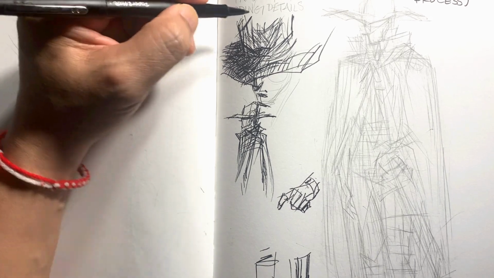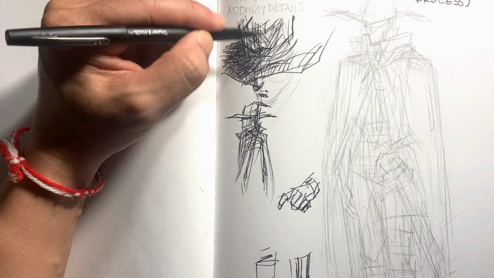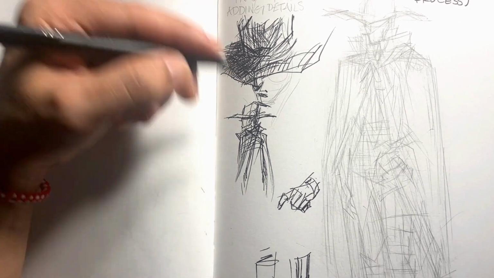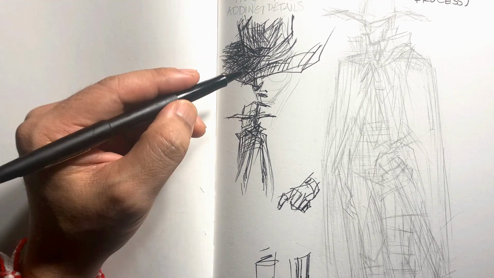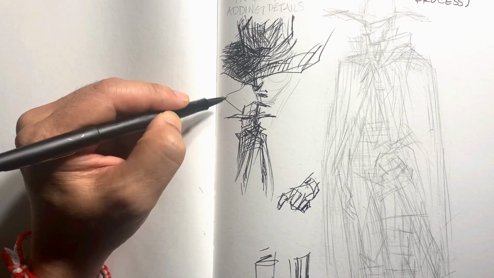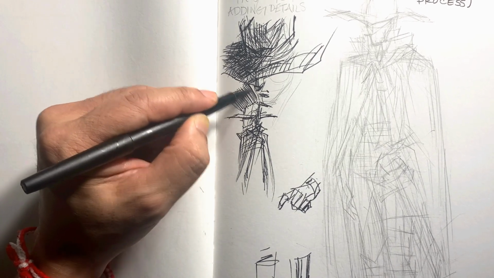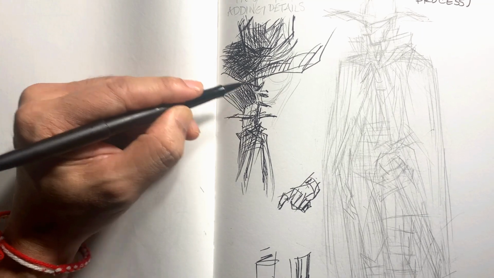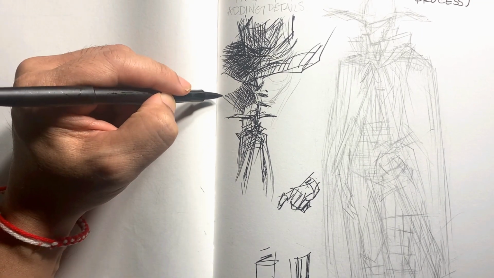It's not meant to be published, although some of it could be put into the book. But just by doing this, you can get some ideas, figure things out without feeling like you have to do a finished piece.